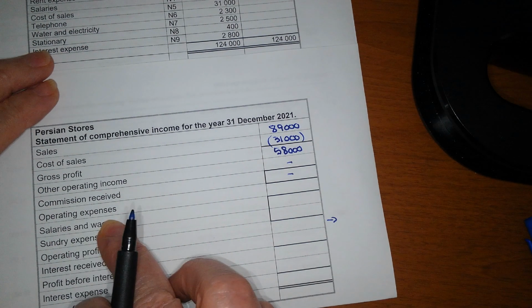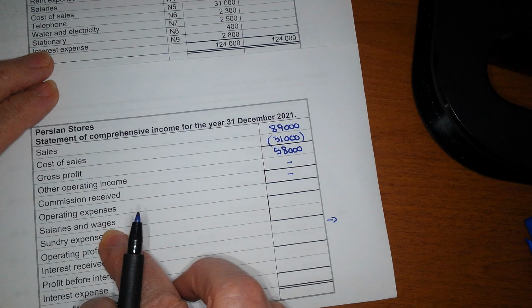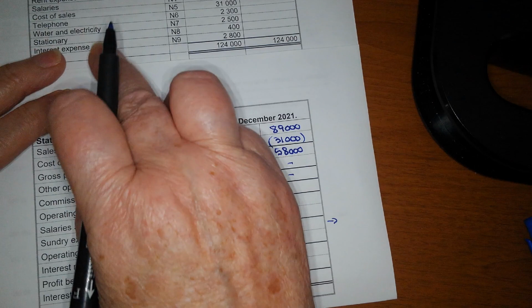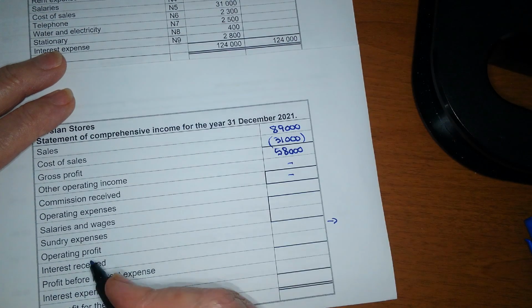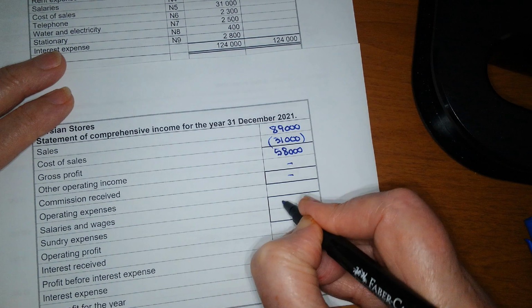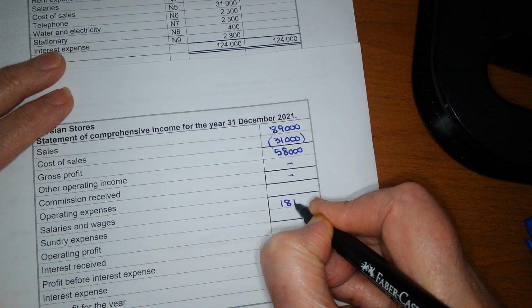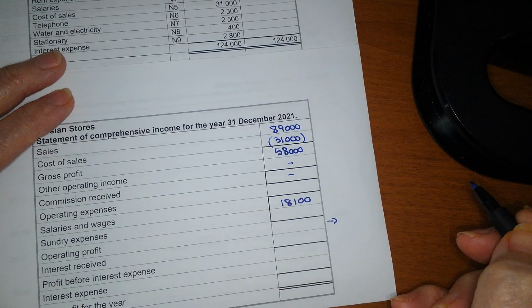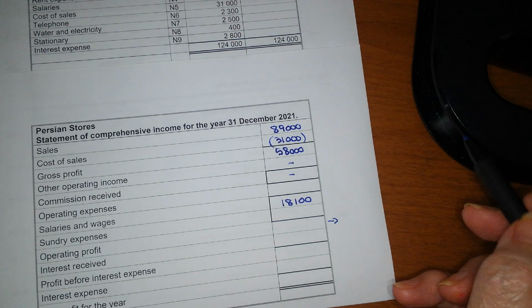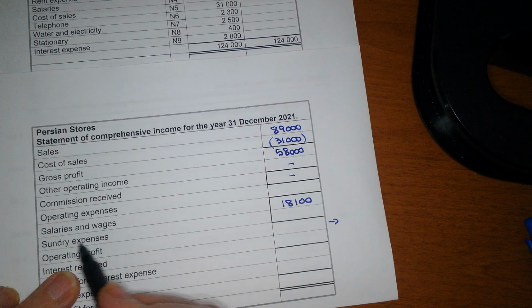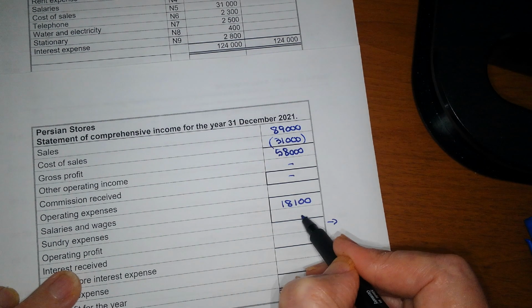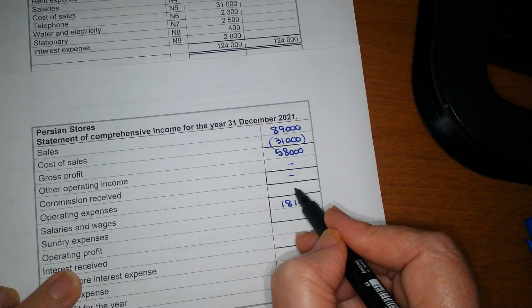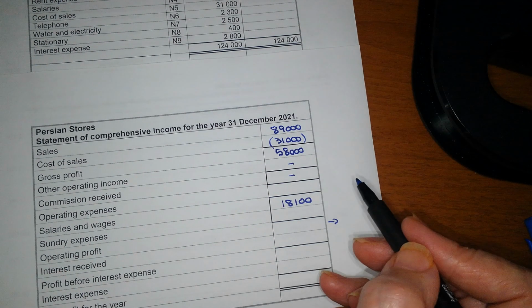My first expense here is operating expenses, and then salaries and wages. Okay, so the salaries and wages is 18,100. Now, in the statement of comprehensive income, they can give you 6 or 7 lines that we will all write individually in this block, add them together to see what my operating expenses are.